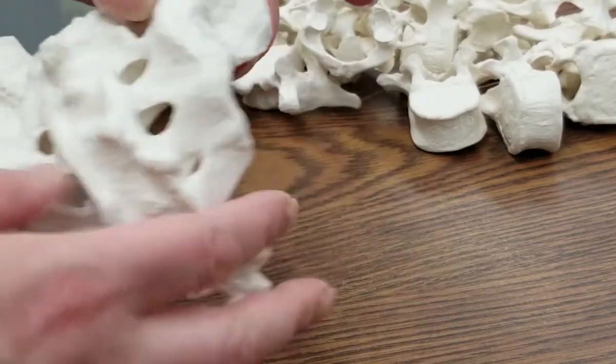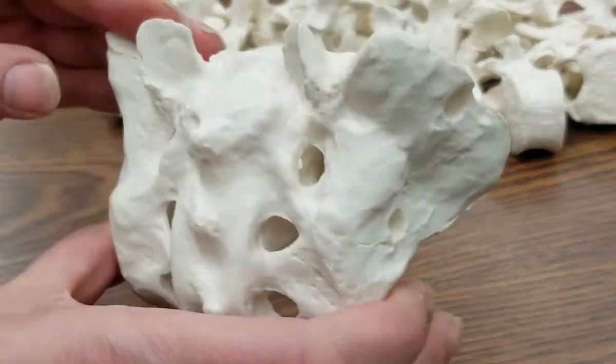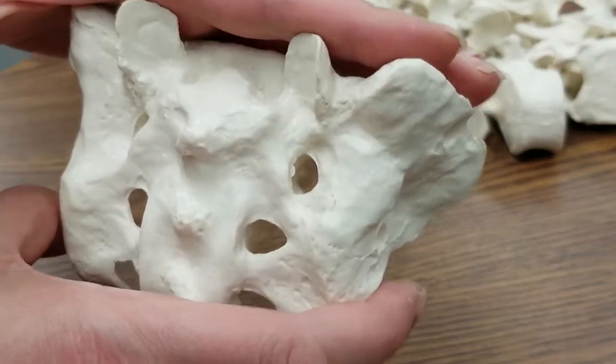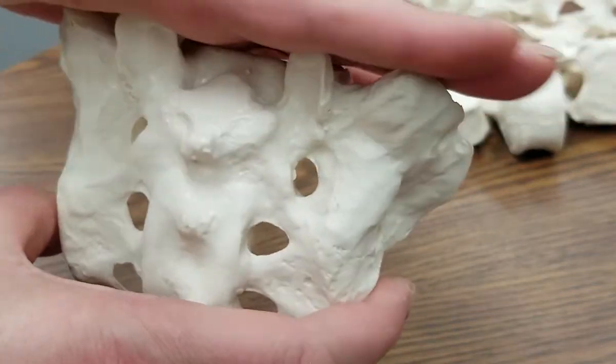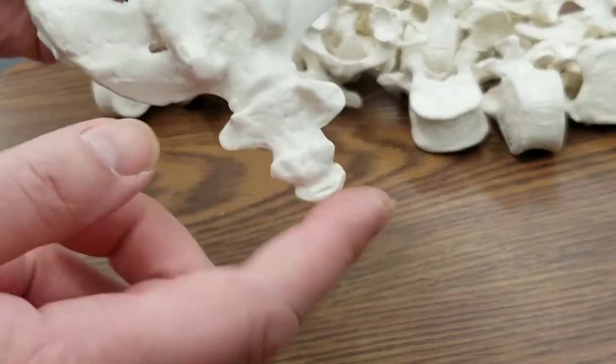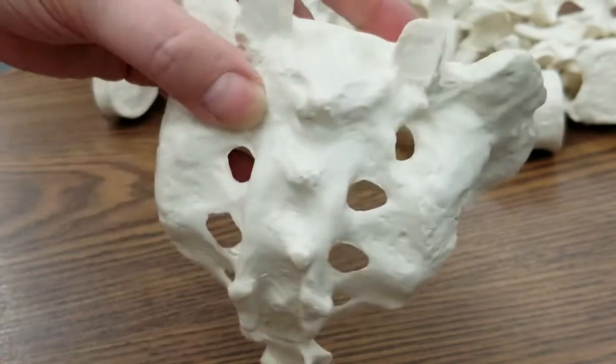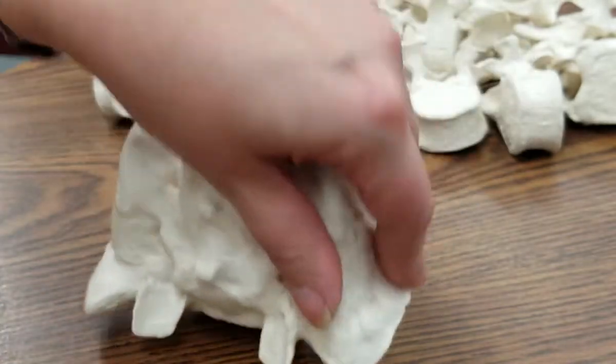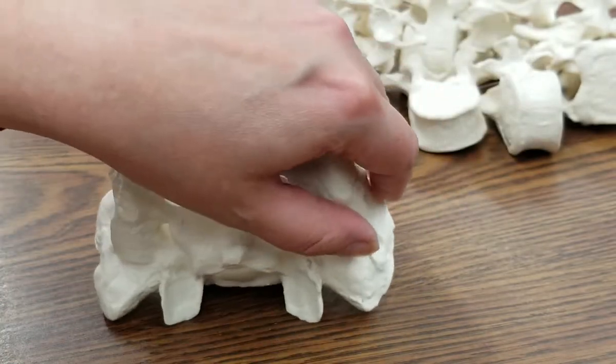So the base, don't get confused and think the base is at the bottom. It's actually at the top. The base is just the flat line of the triangle, and the apex is the pointy point of the triangle. And it's the same way with your heart, but we'll get into that when we get into the circulation system.